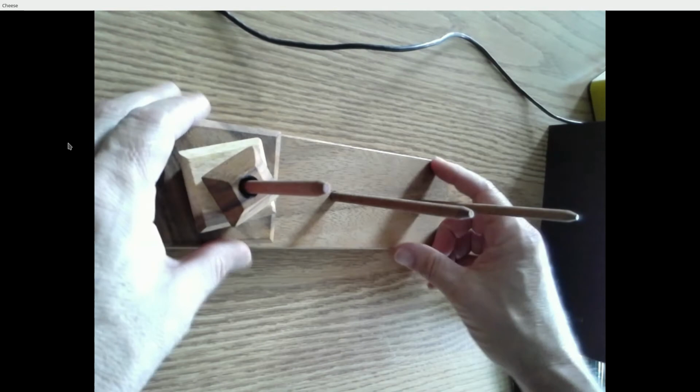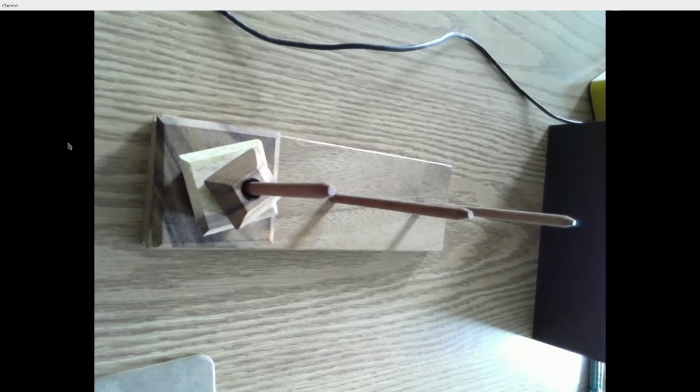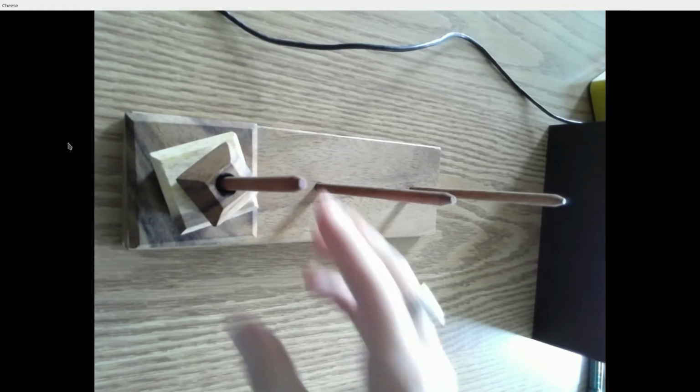So who wants to try to solve this? All right, come on up. All right, just go ahead and do it then.